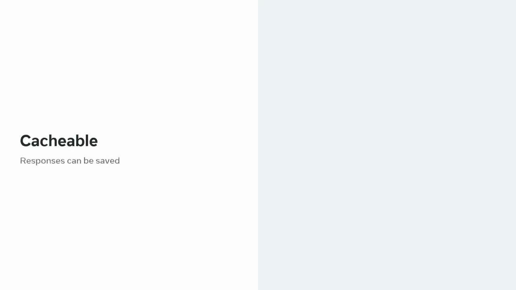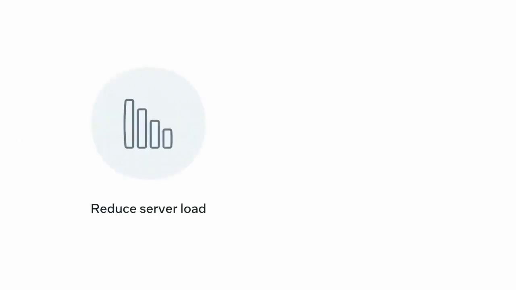The API should also be cacheable. This means that responses can be saved by a web browser or a server or any system. This caching process can help to reduce the server load by using the API result from the cache, instead of making an actual request to the server every time.